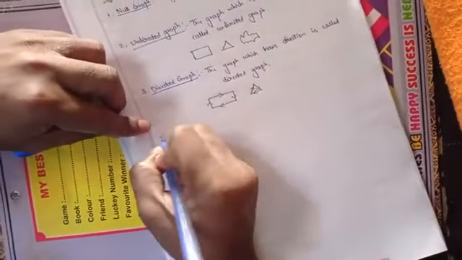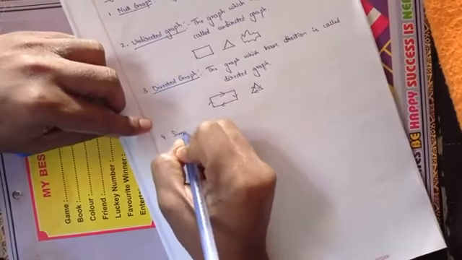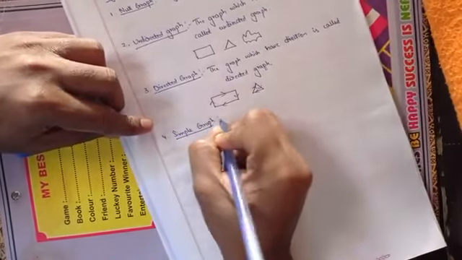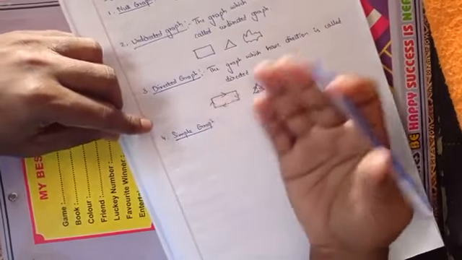Let us move to another graph, that is the simple graph. A simple graph is a graph that has neither self loops nor parallel edges. It should not contain any self loops or parallel edges.